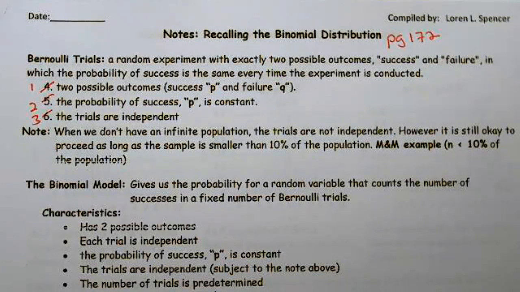Okay, the unit we're going to work on is proportions, and basically proportions are very related to the binomial. In fact, we are going to ultimately develop the normal approximation for the binomial. So we need to review back on binomials. So real quickly, first off, binomials are a type of Bernoulli trial.